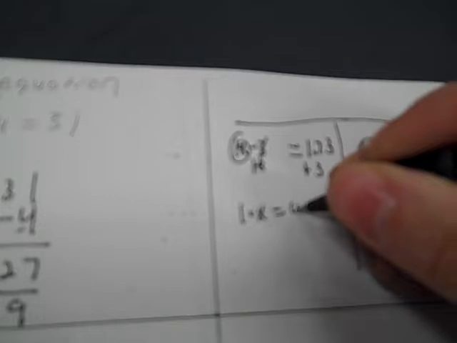You dot your 1 and circle it. Then I add 3. 1.73 plus 3 is 4.73. And then I divide by 1, and that keeps us at 4.73.